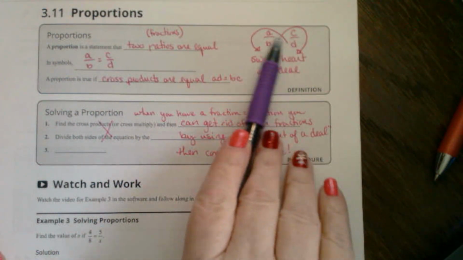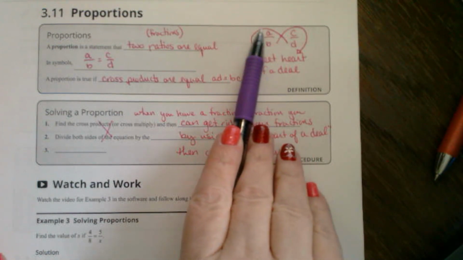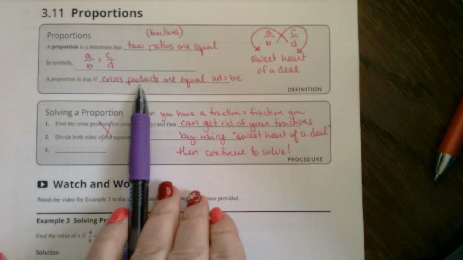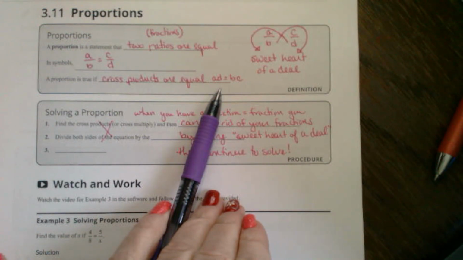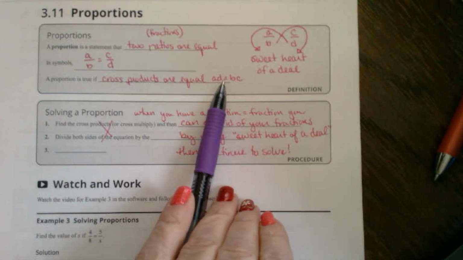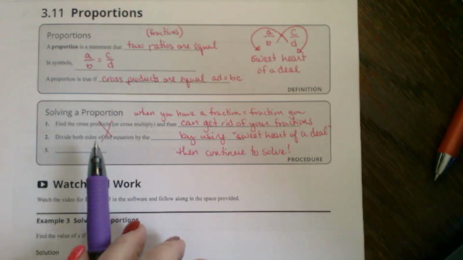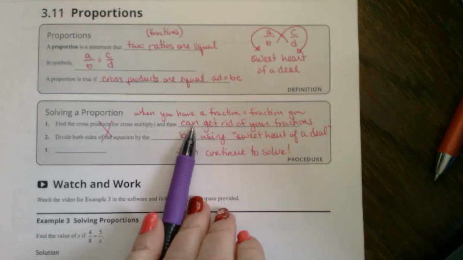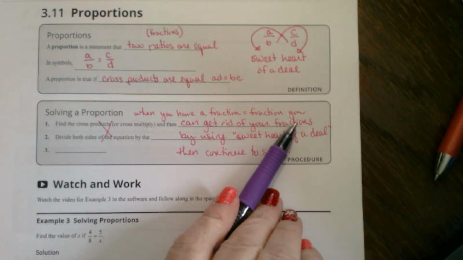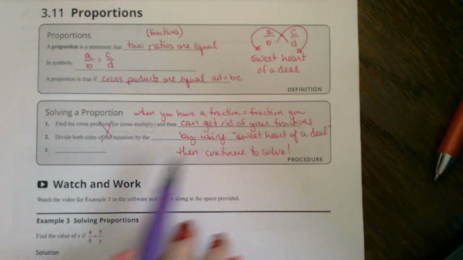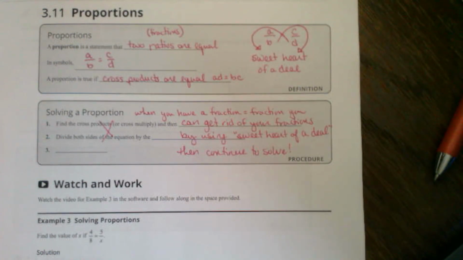set them up and do a sweetheart of a deal where you multiply the bottom times the top on one side and the bottom times the top on the other side. It's called the cross product, and if they are equal here, then they have to be equal down here. That's the rule. So, in order to solve that, if you have a fraction equal to a fraction, you can get rid of your fractions by using the sweetheart of a deal or the cross product. And then you can continue to solve just like we've been doing on the other solving equations, just like before.